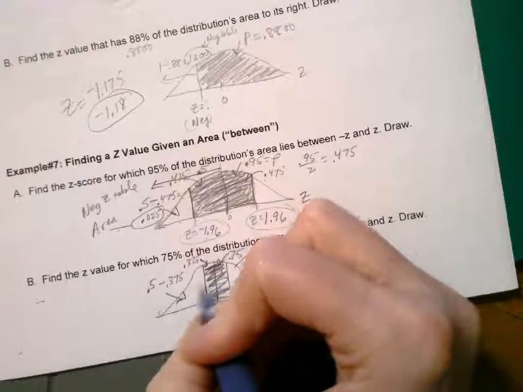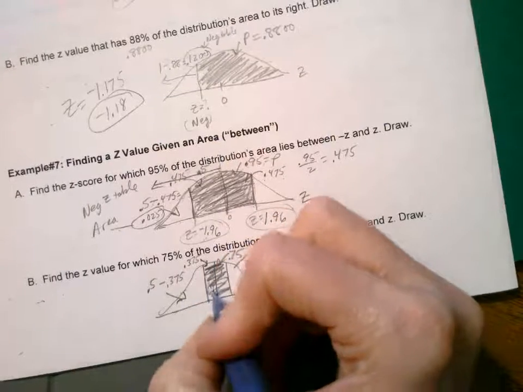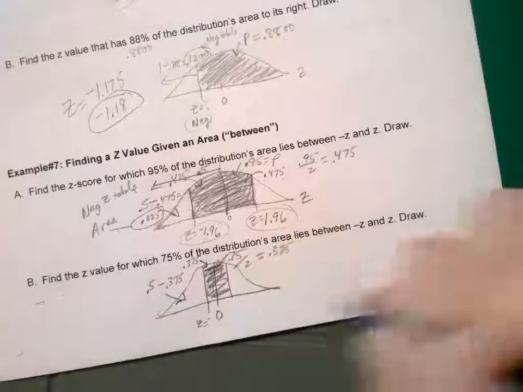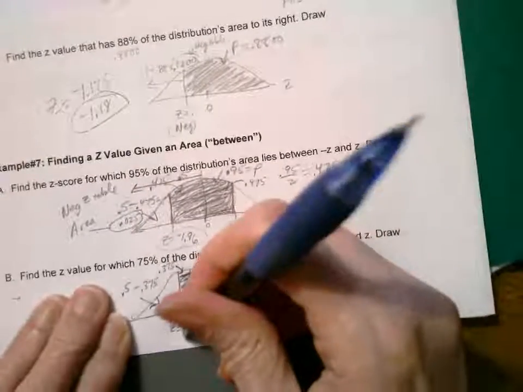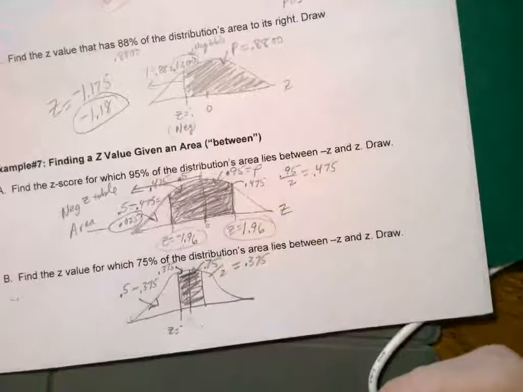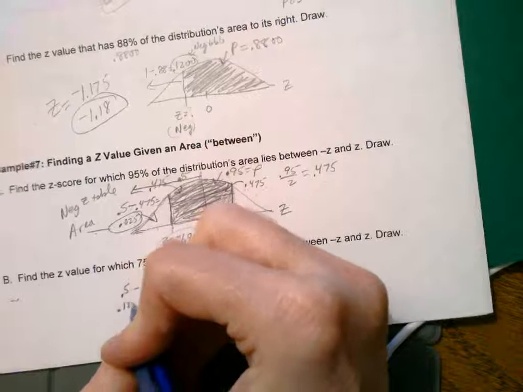The half over is a half, minus this here will give us the area to the left of whatever this negative z is. So 0.5 minus 0.375 is 0.125.